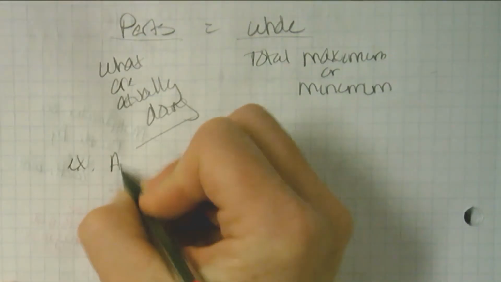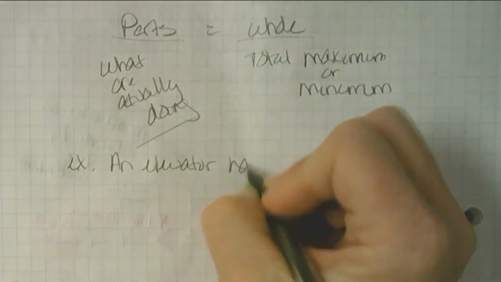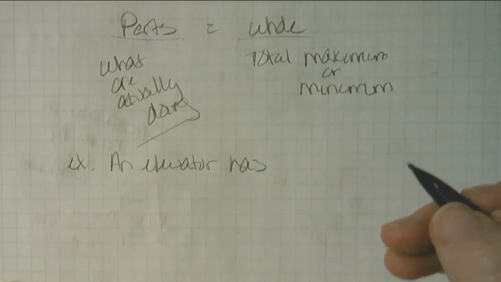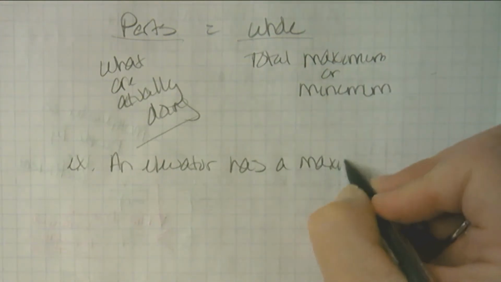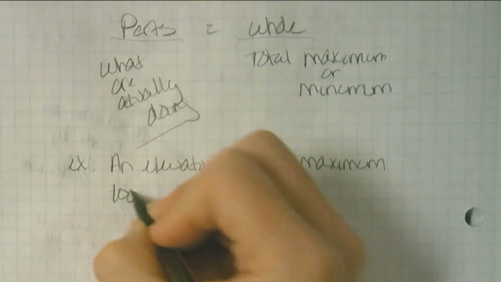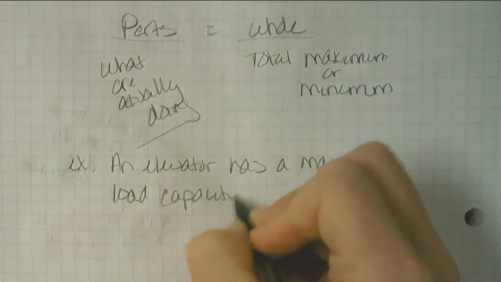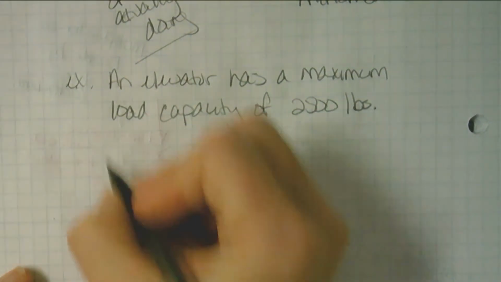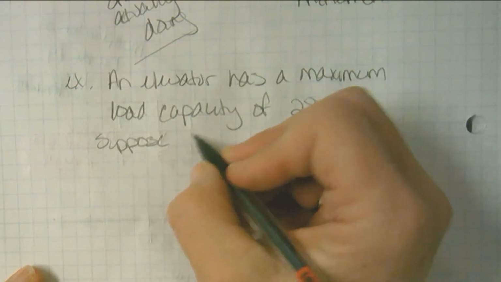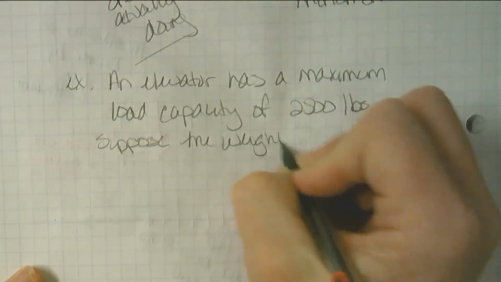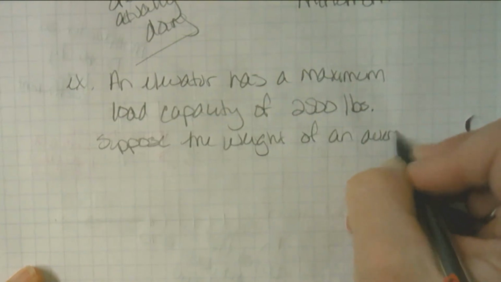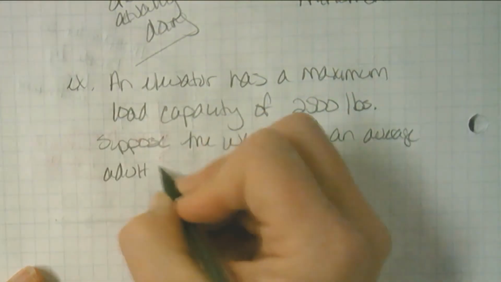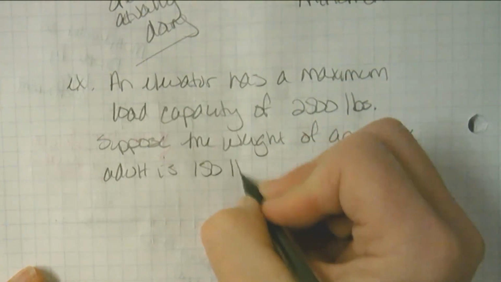All right, an elevator has a maximum load capacity of 2,500 pounds. Suppose the weight of an average adult is 150 pounds.